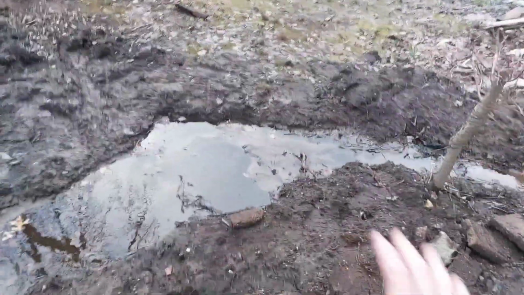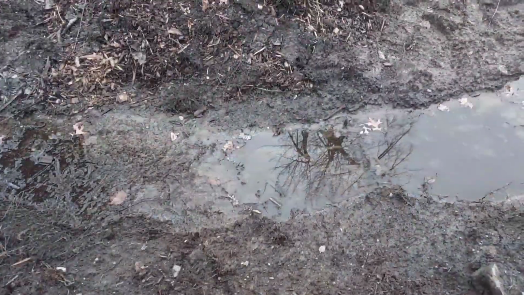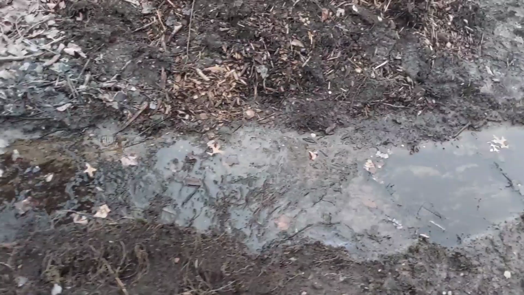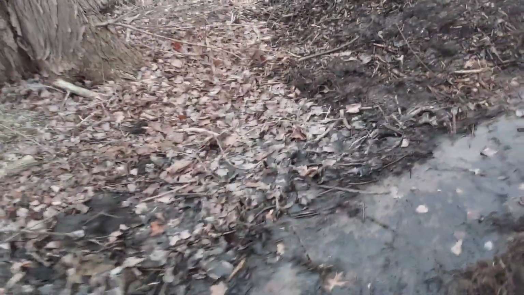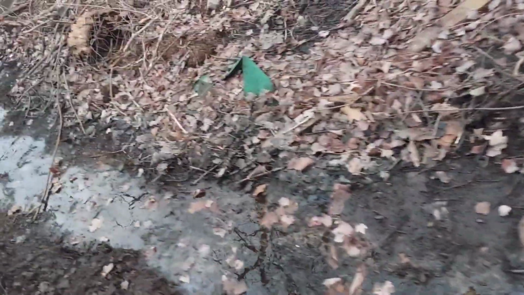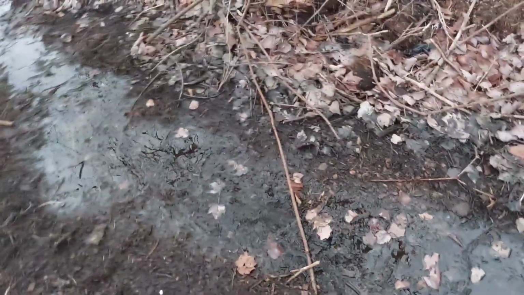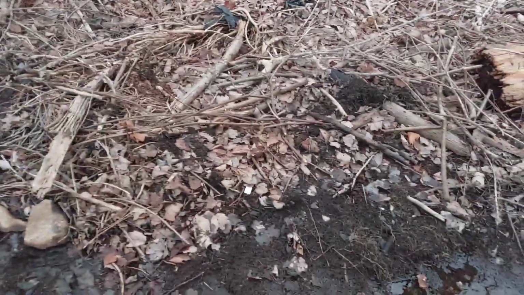Now, I would like to ideally turn this stream into more of a swale. The difference between a stream and a swale is that a stream is essentially going to be a relatively random, natural path of water flow, where a swale is an intentionally dug, typically level on contour body of water that will capture water for different purposes.